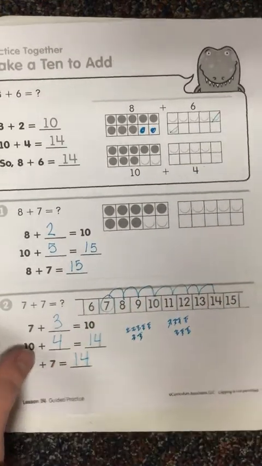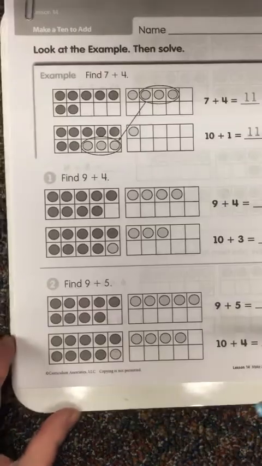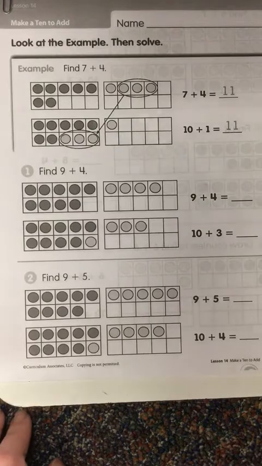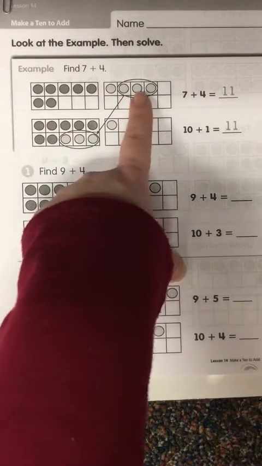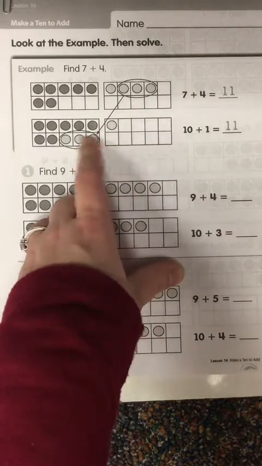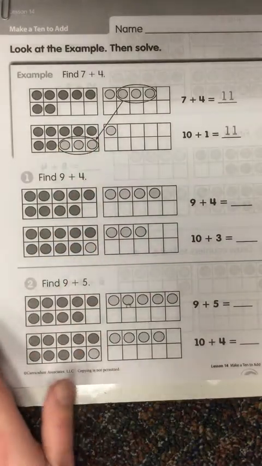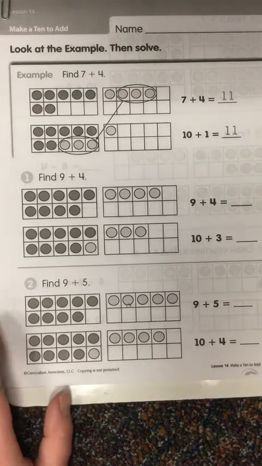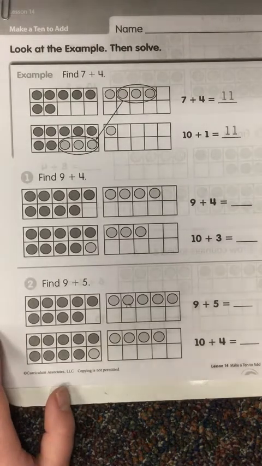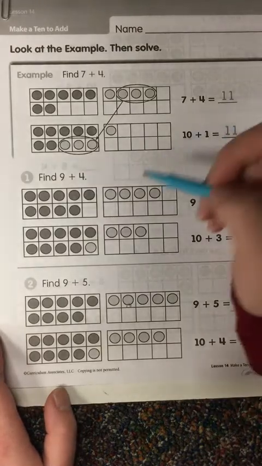Today, when you go into your independent practice at the teacher table, you're going to have a paper that looks like this. And we're going to work together to figure out all the different ways to make 10. And you can see like the example, how they bring it down into this 10 frame. That's what we're going to work on. We're not going to work on number line. I just wanted to show you that you can use a number line. We're going to focus on the 10 frames. So I'm going to do one of these problems right now with you.